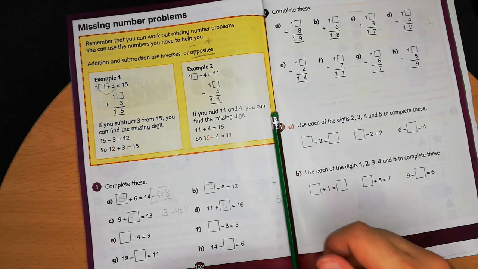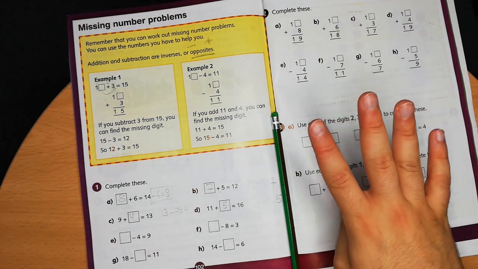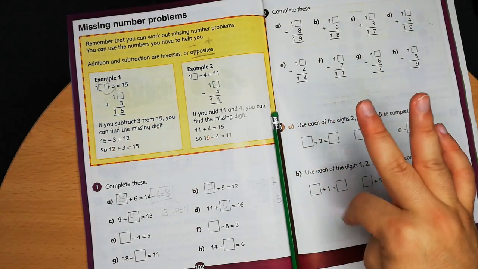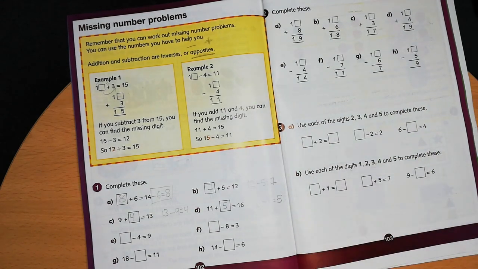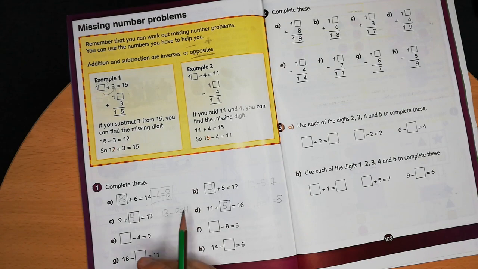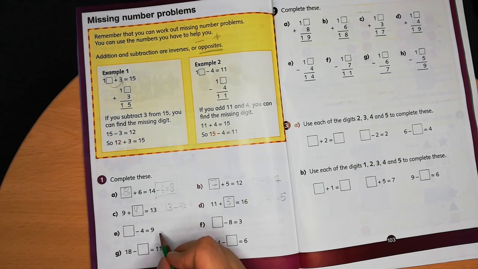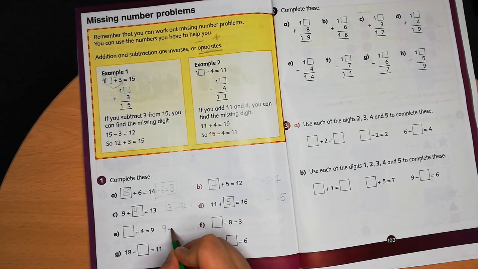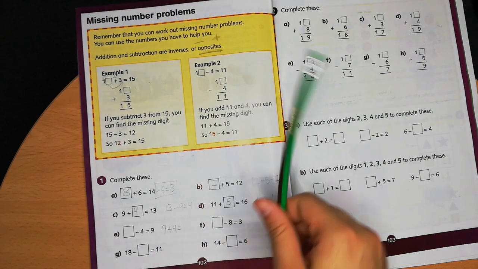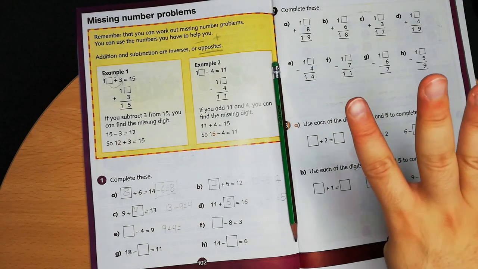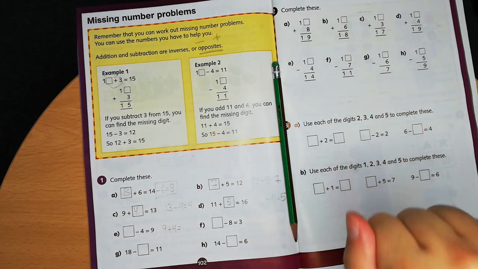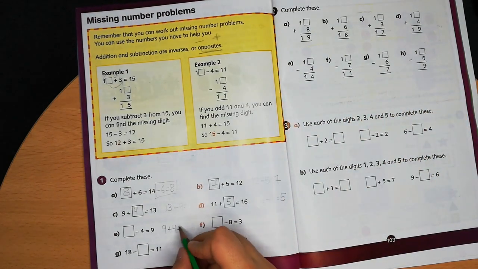Okay, we can check that. So 11 in our head and 5 in our hand. 12, 13, 14, 15, 16. So that's the total number of this one. Okay, E. Here we have take away. So 9, what's the opposite of take away? Add. 9 add 4. 9, 10, 11, 12, 13. So here we have 13.